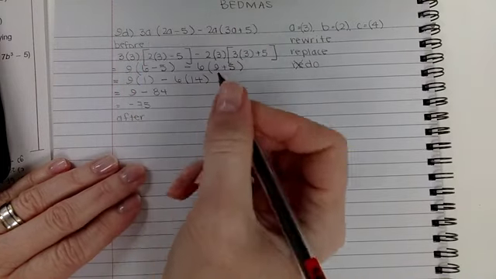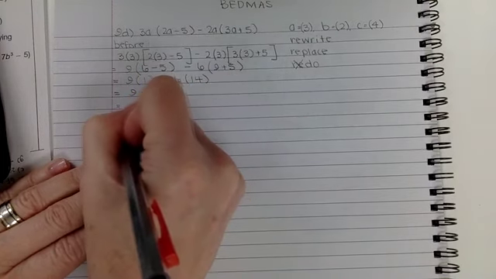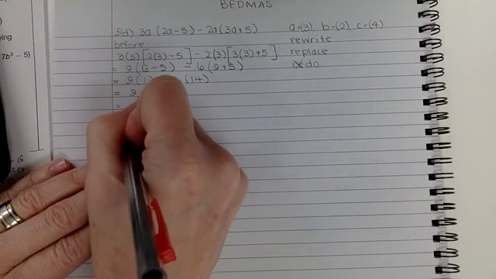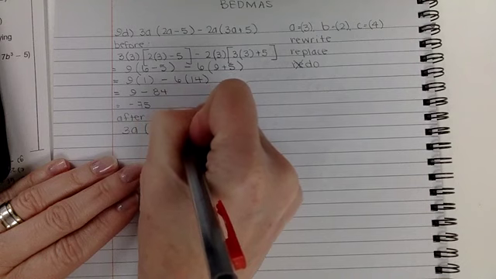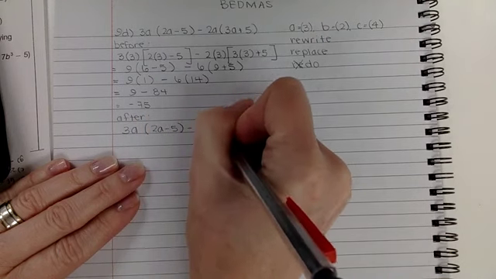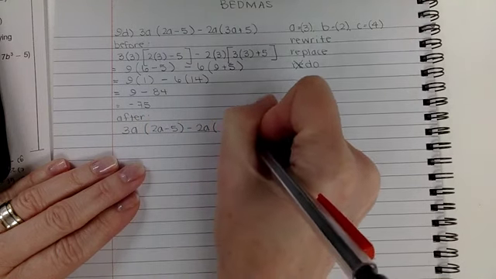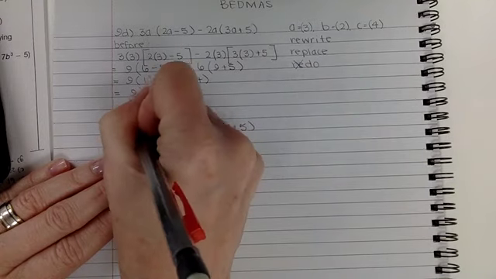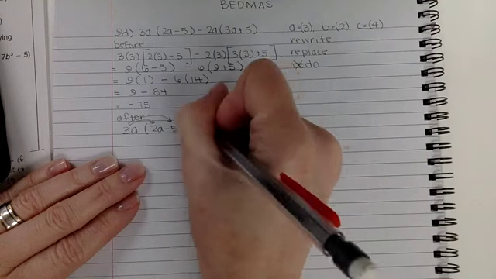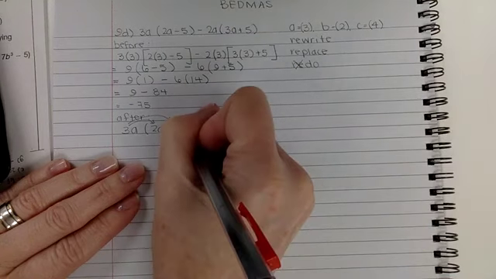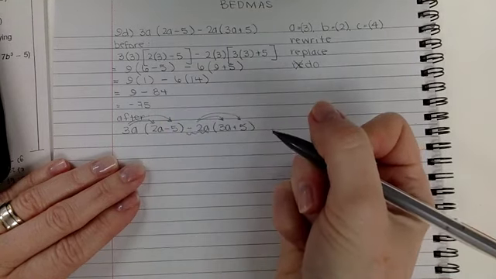After, we're going to multiply the 3a into the brackets to start with. So I'm going to just rewrite this. 3a times (2a minus 5) minus 2a times (3a plus 5). So that 3a times to both, and then same with the negative 2a. Have to keep that sign with it.